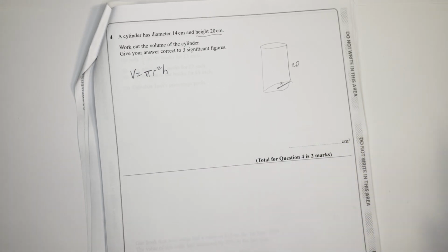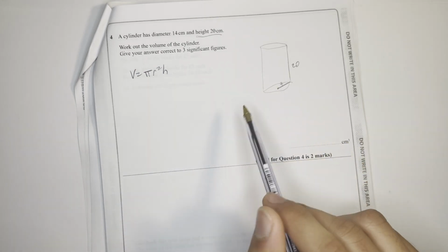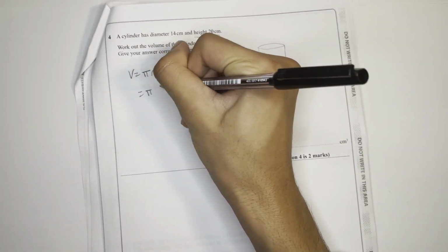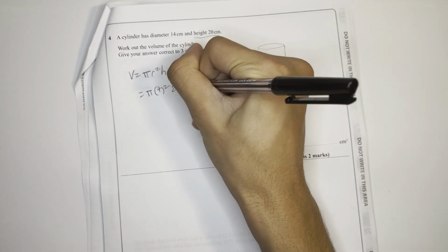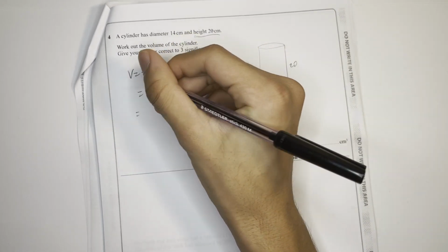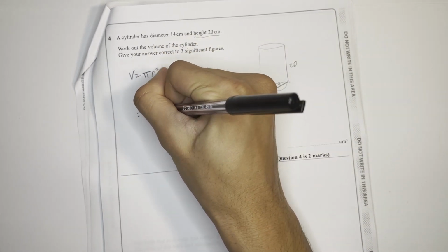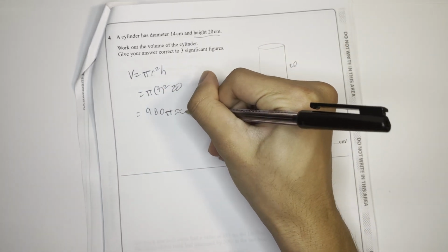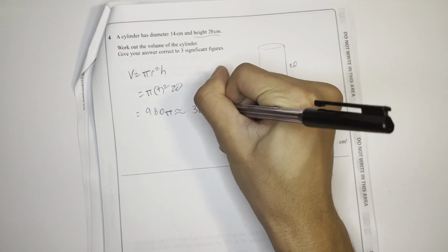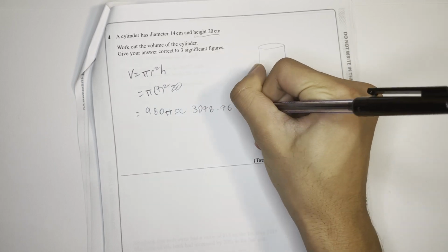So now plugging in the numbers we have, the volume is equal to pi times 7 squared times 20, which is equal to 980 pi. And this is approximately equal to, when you put it in a calculator, 3078.76 centimeters cubed.